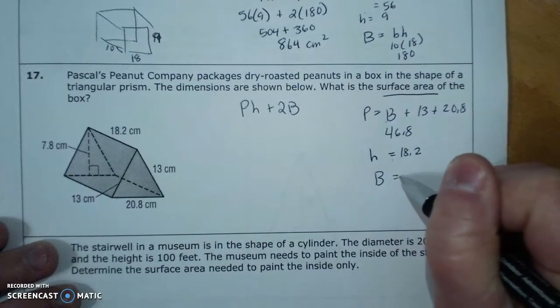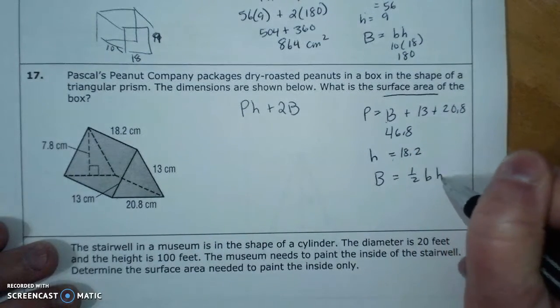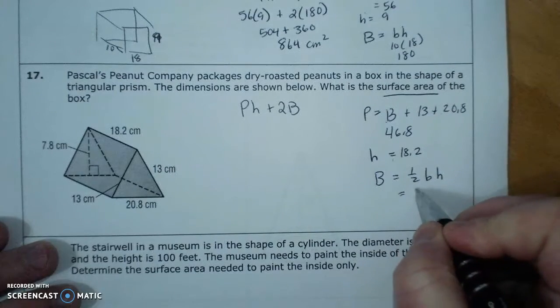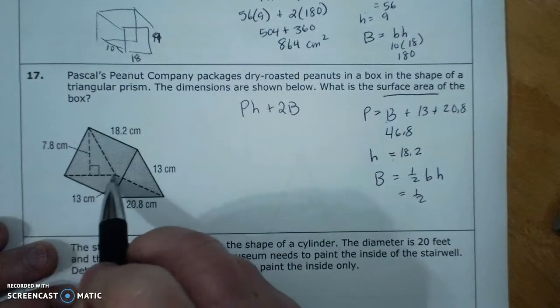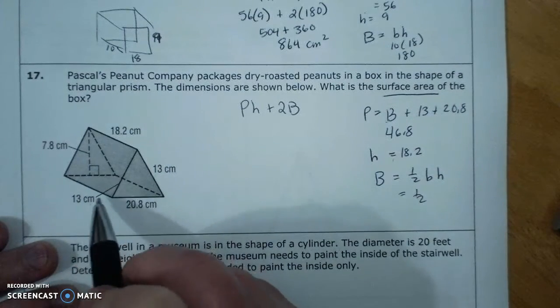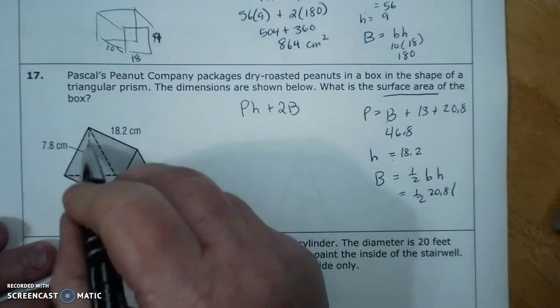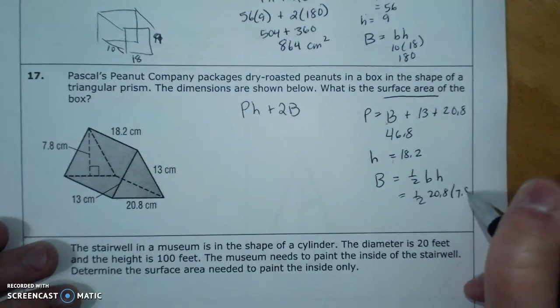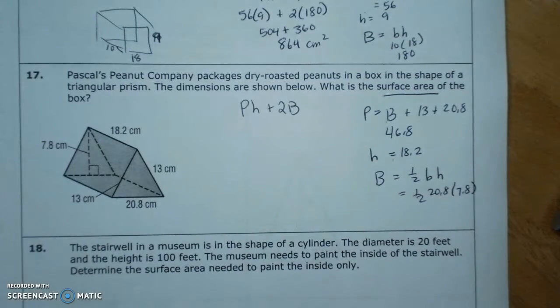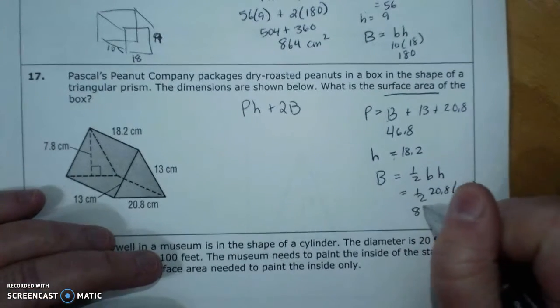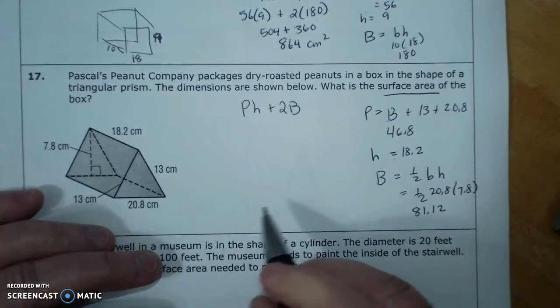Big B is 1/2 little b little h, and I'm going to go back to here because I need the right angle. So 20.8 times, the height is 7.8, the height of the base. And so I multiply that out, and I get 81.12.